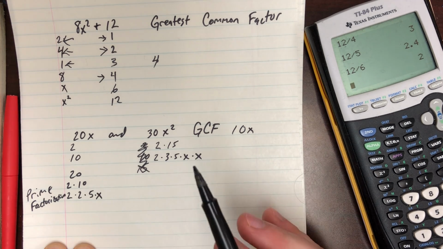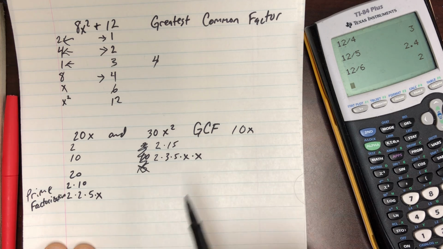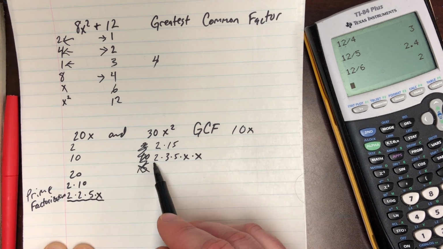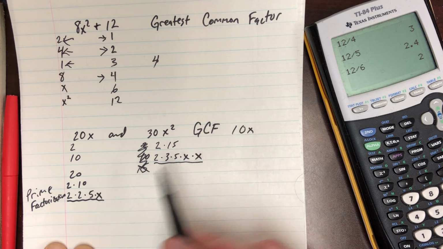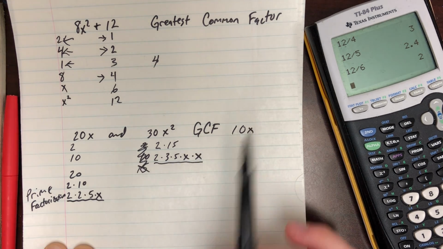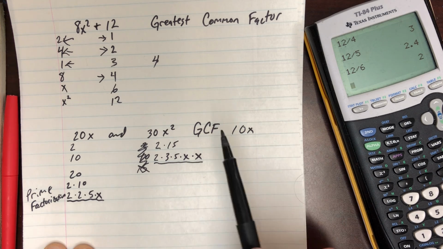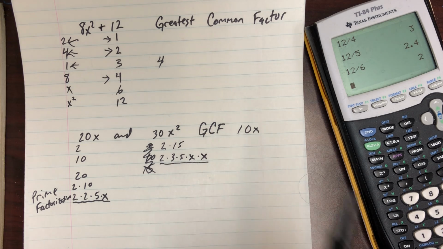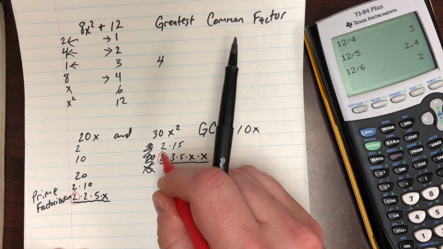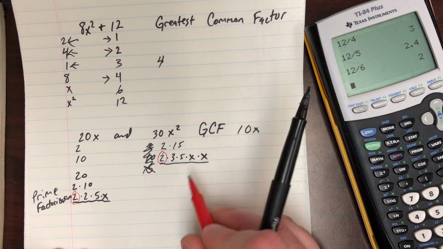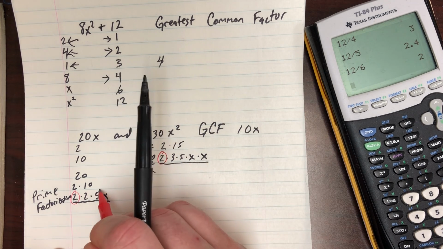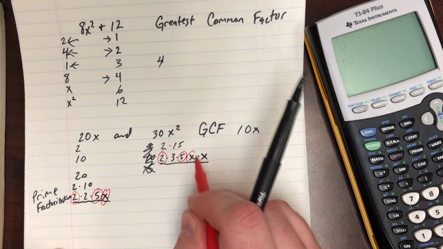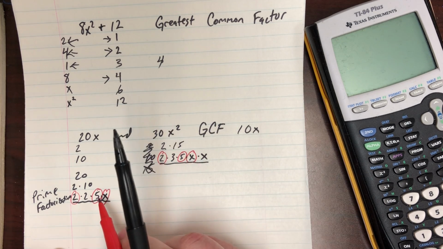So if I'm trying to find my GCF, my greatest common factor, all I have to do is go, okay, what do they have in common in their prime factorizations? By the way, prime factorizations are unique. You're not going to get a different one if you go all the way down to prime numbers. We'll do one more of those after this. So it looks like they share a 2. Do they share another 2? No. They share a 5. And they share an x.